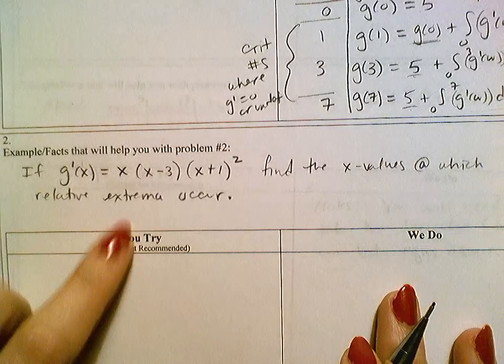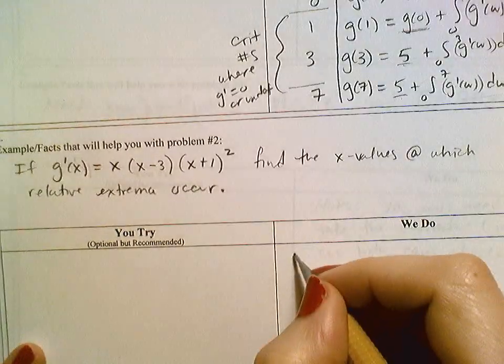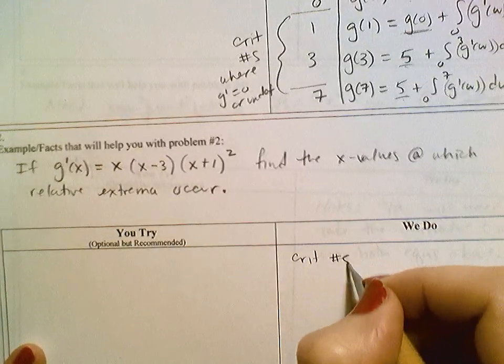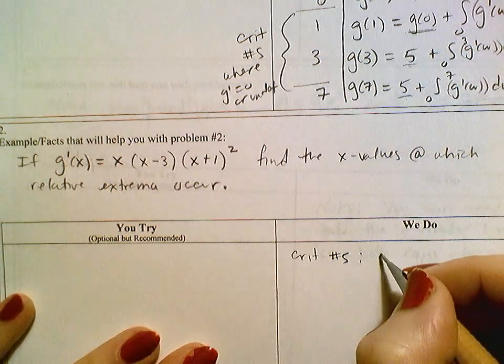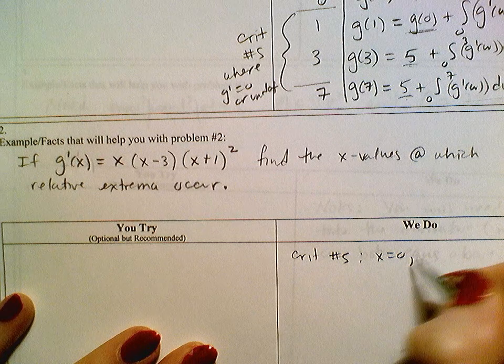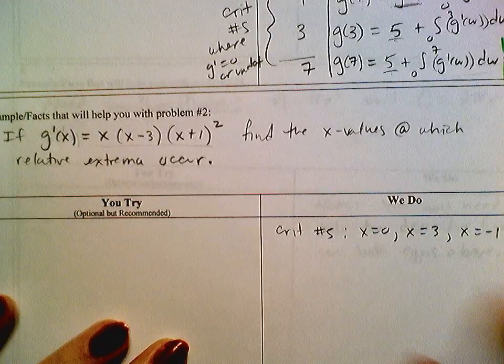I'll get there when I get there. Anyway, I need the zeros of this. So the critical numbers, that's where g prime is 0 or undefined, are x equals 0, x equals 3, and x equals negative 1, because that's where this is 0.